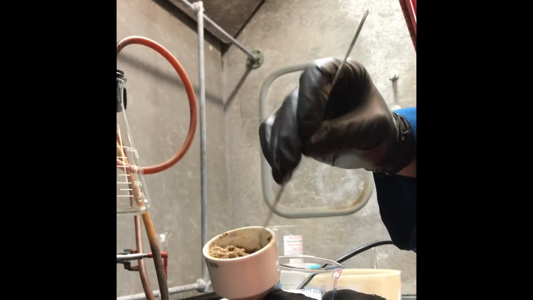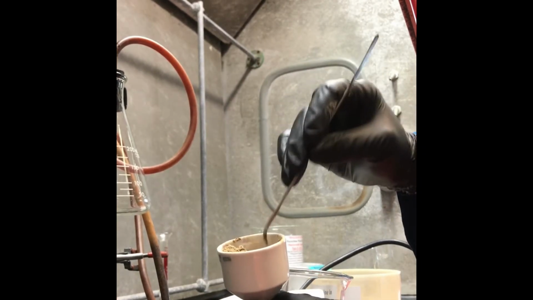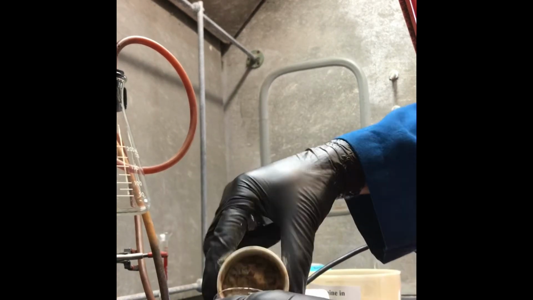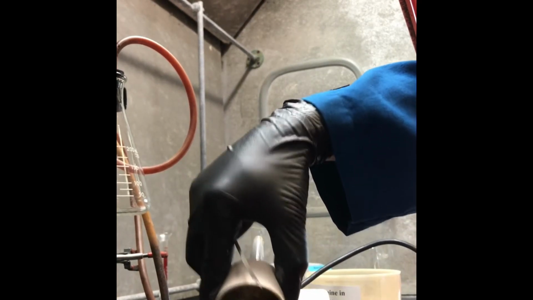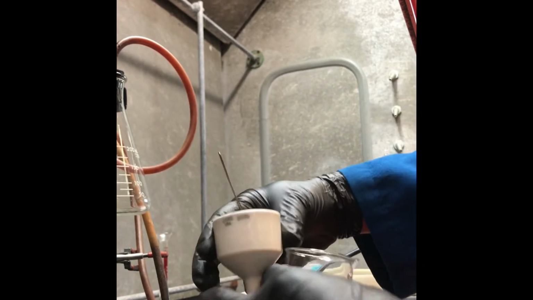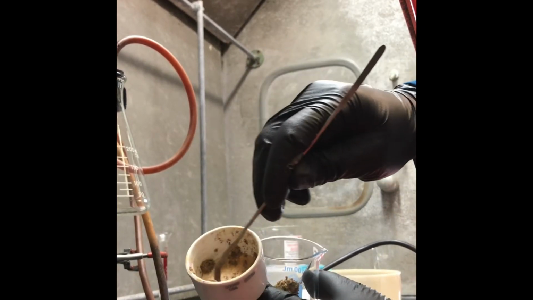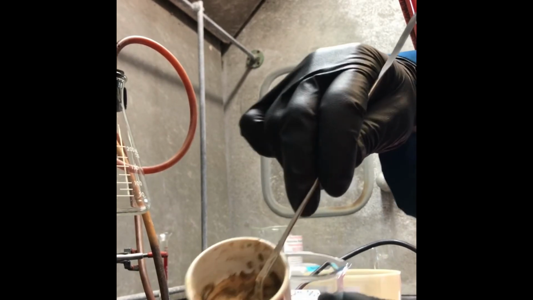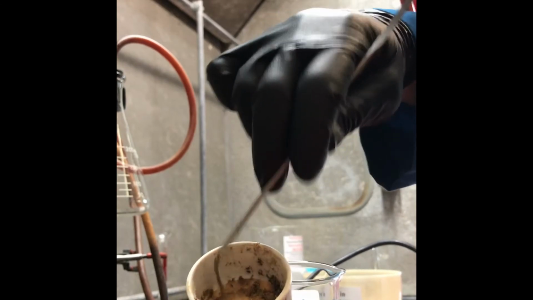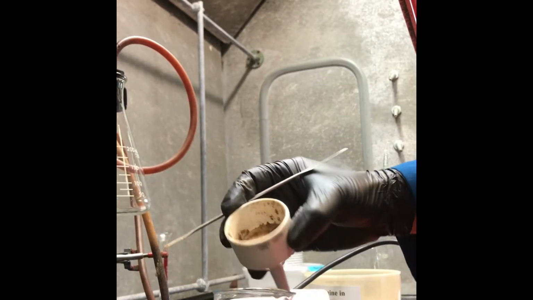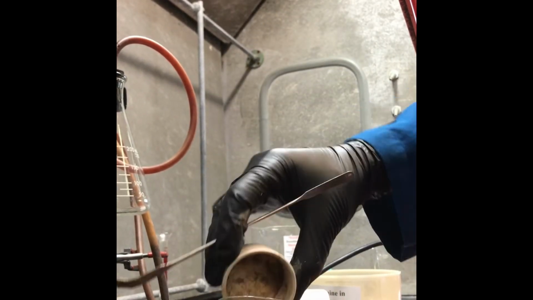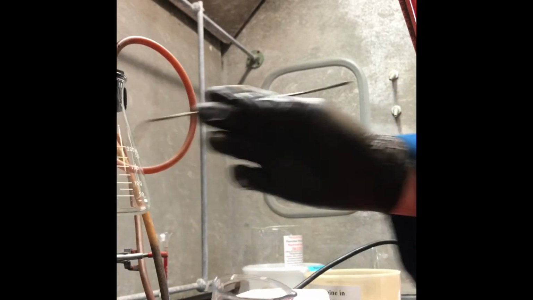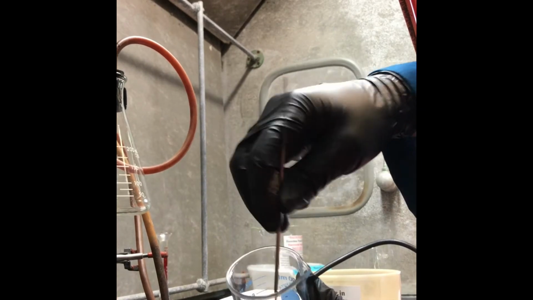So it's kind of caked on there, so just free some of that up. That in there. Just a little bit more. I don't know if you can see that in the camera, but just a little bit more. We had quite a bit of product after that reaction, so I'm not too concerned about every little bit, but there we go.